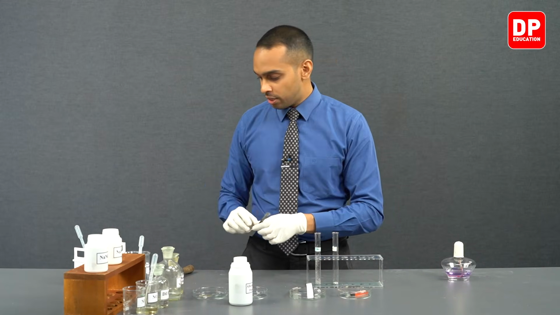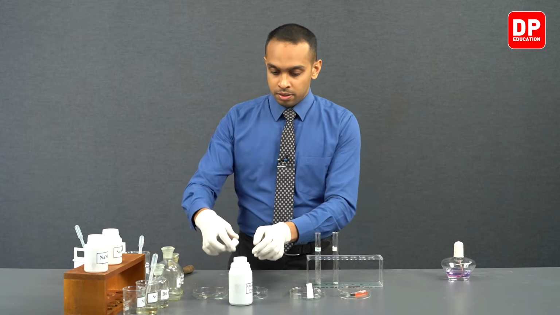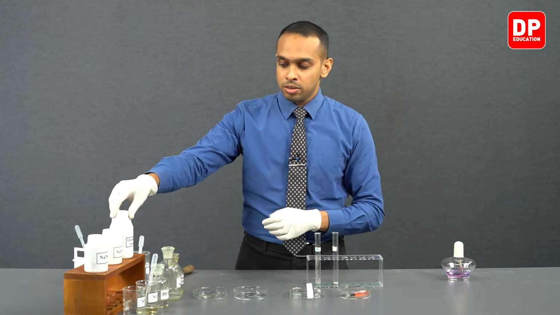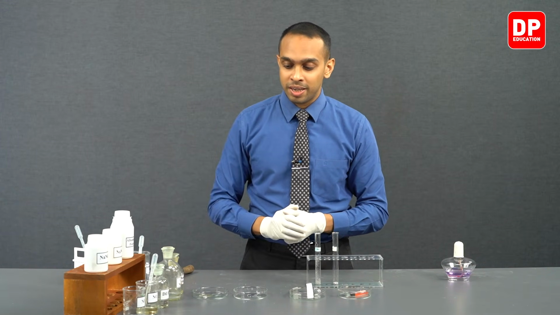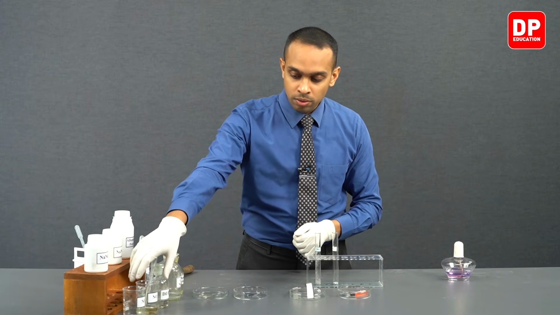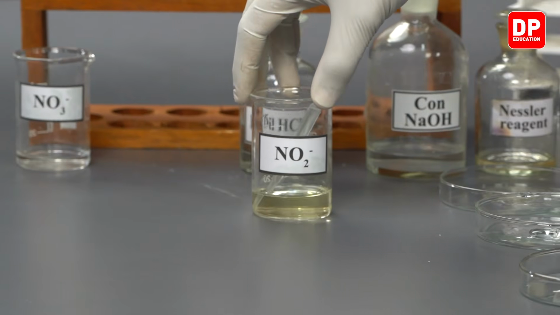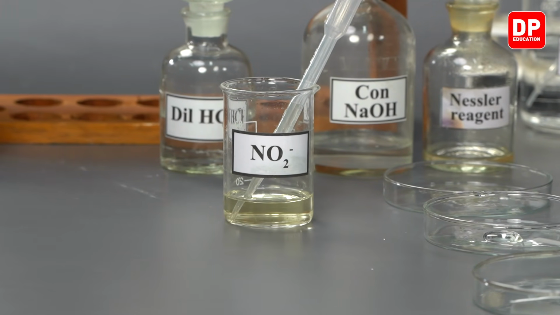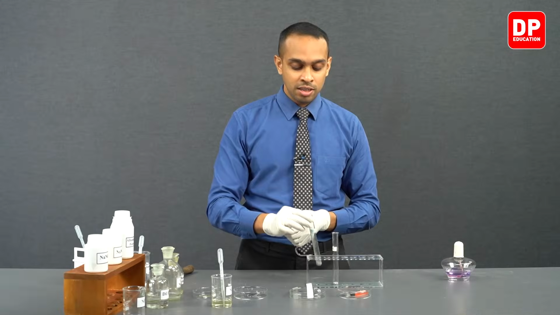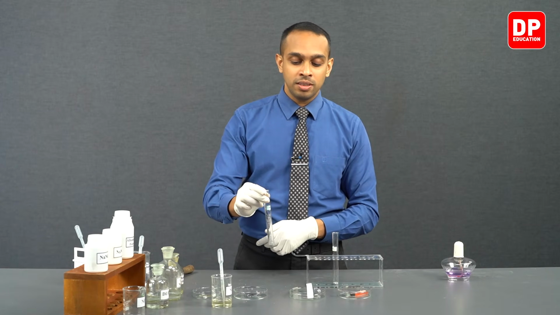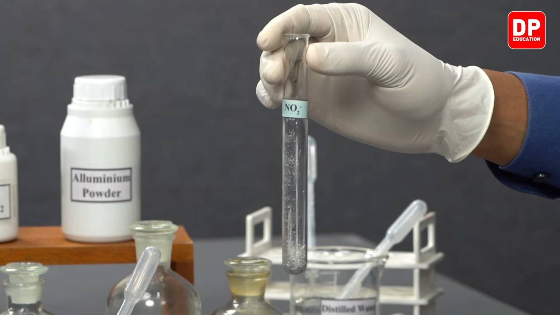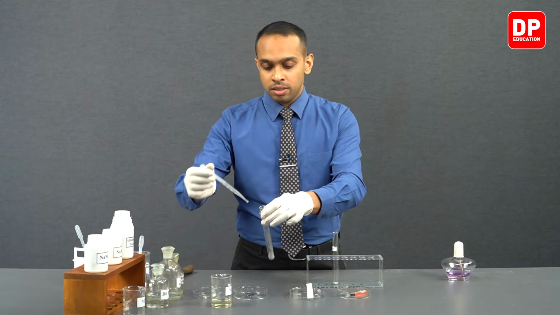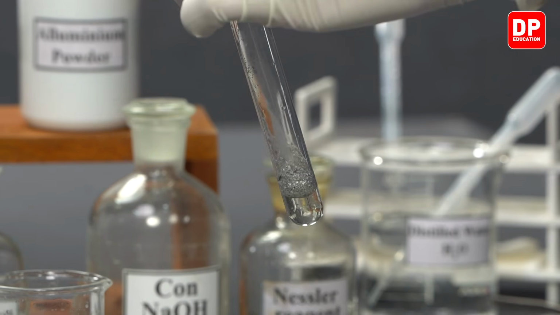Now let's place this aluminium powder bottle over here, and we can now take a small volume of nitrite ions first, and then add this nitrite ion solution into our test tube labeled nitrite. So let's add a small sample of nitrite ion solution to this test tube.